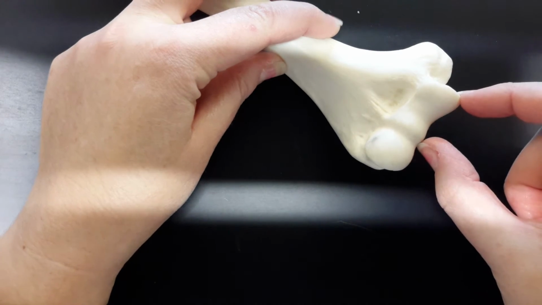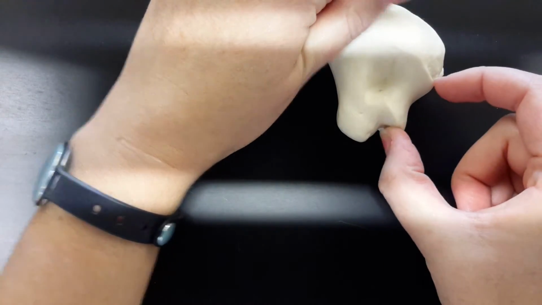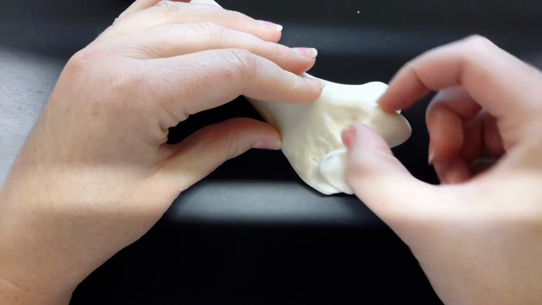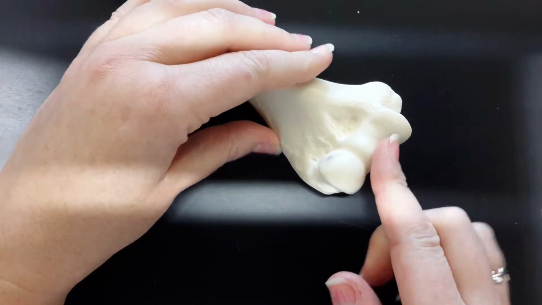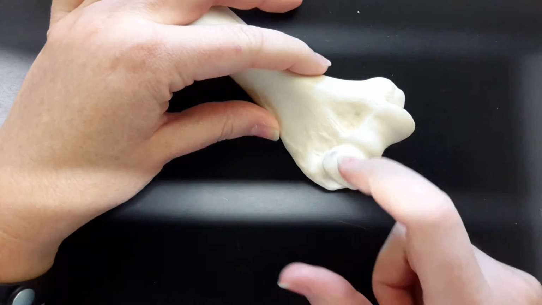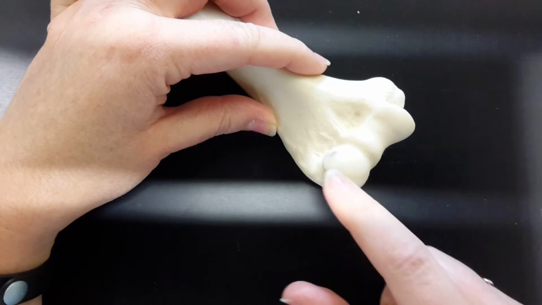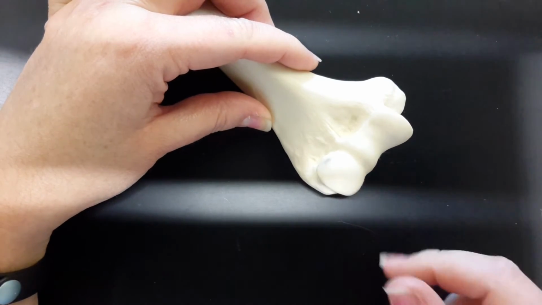This whole smooth surface actually goes all the way to the other side too. That whole surface is the trochlea. You can rub your finger on it, it's nice and smooth, goes all the way around. Then you have this circular part, all by itself, this really pretty, almost perfect circle.